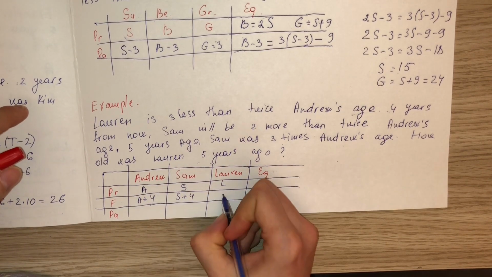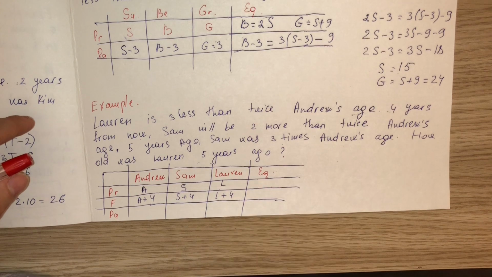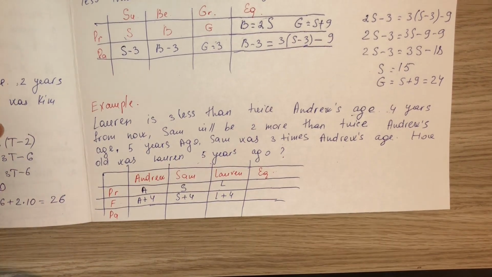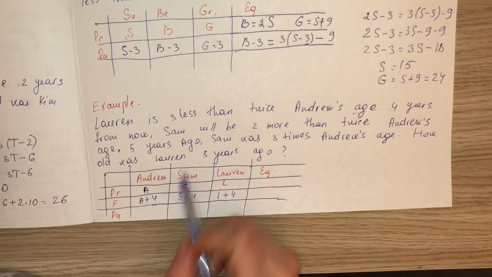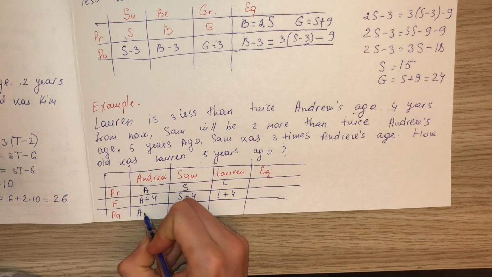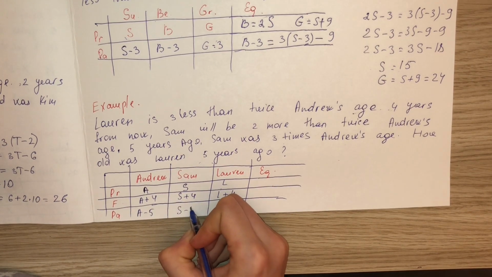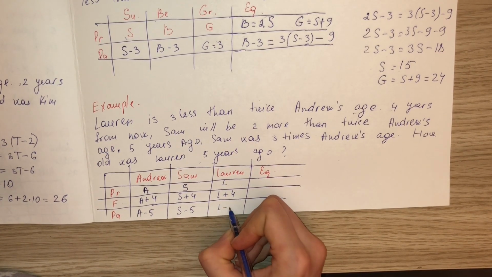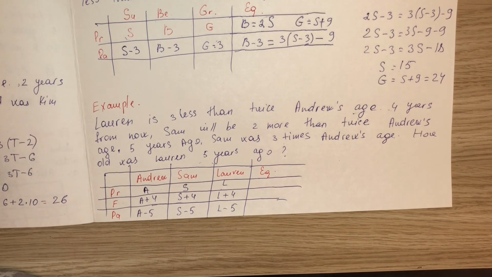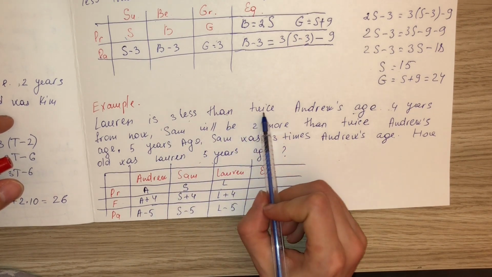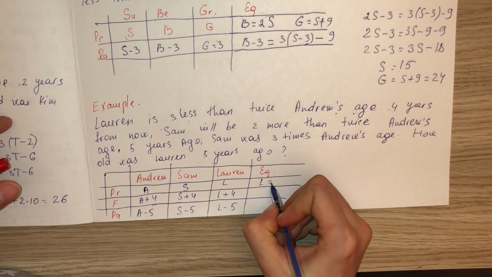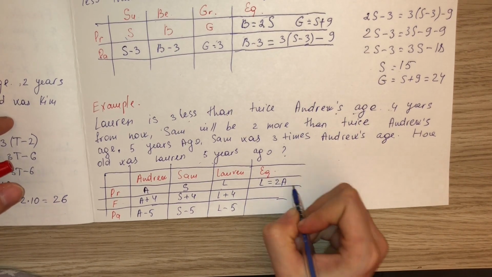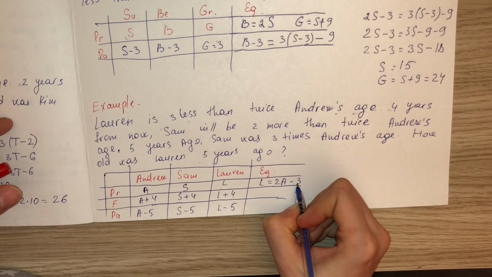Sam also, and Lauren also will be 4 plus L. And 5 years ago, Andrew was A minus 5, S minus 5, and L minus 5. What's our equation? Lauren is 3 less than twice Andrew's age. Lauren is twice Andrew's age minus 3.